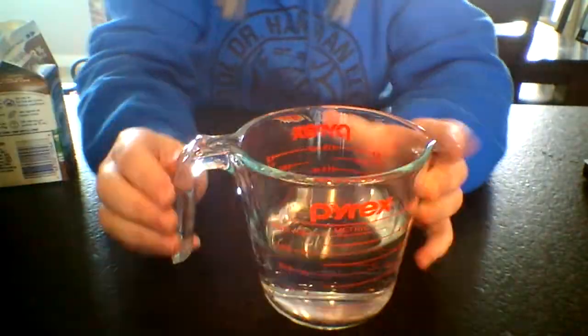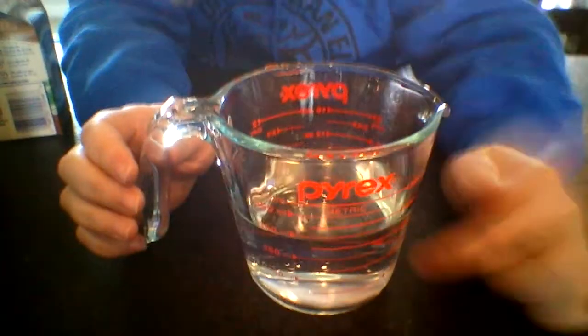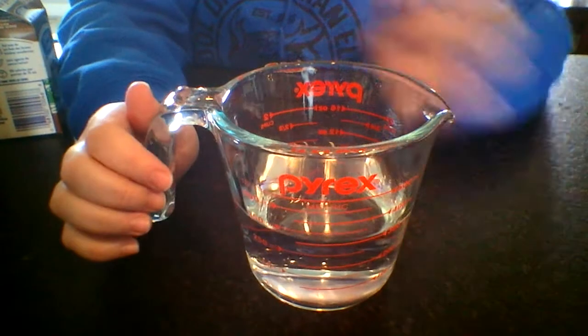It's a little bit hard for you guys to see, but when I set it flat on the ground, it has 300 milliliters in it, okay?